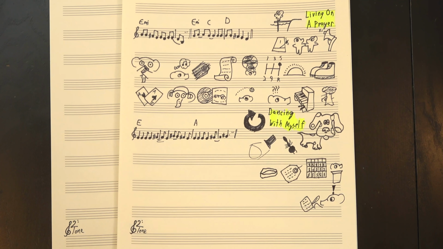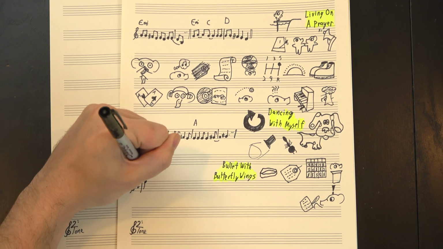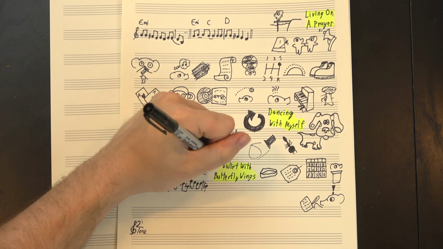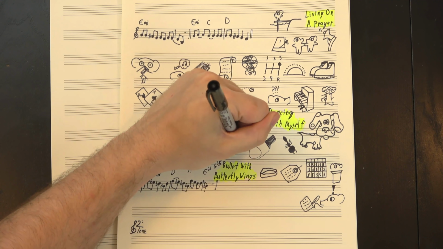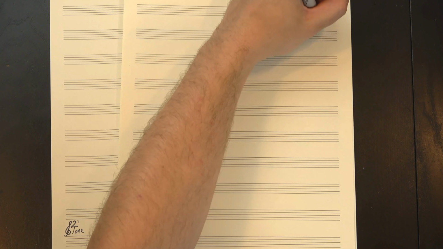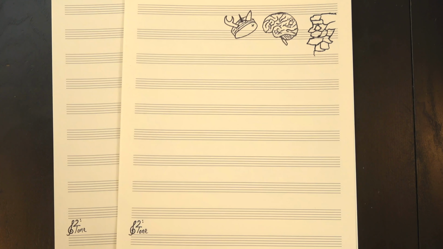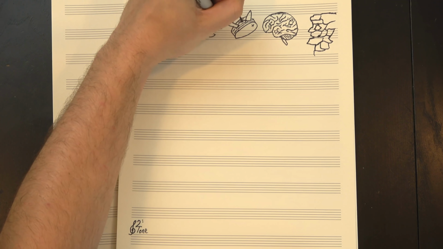Even when they don't though, like in Bullet with Butterfly Wings, there's still usually some kind of lyrical hook. Beyond making the song easier to recognize, these sorts of memorability behaviors also serve another purpose. They create opportunities for participation.